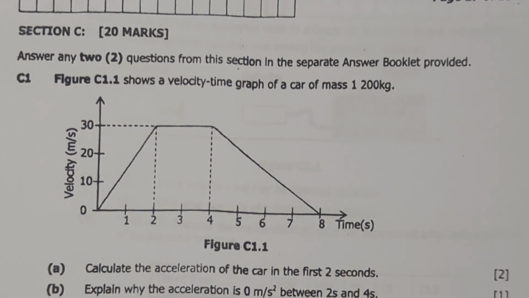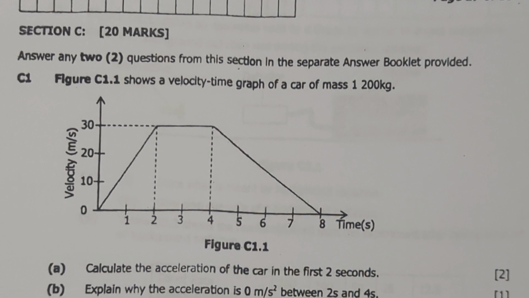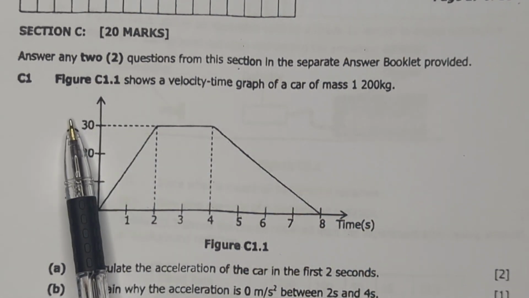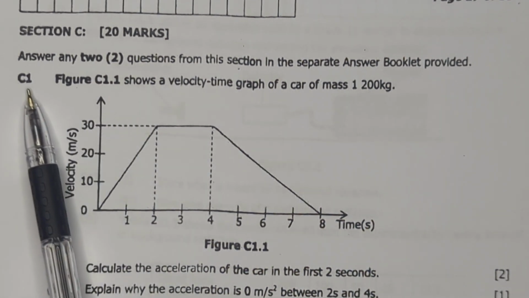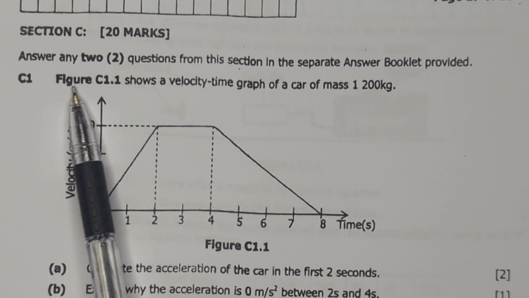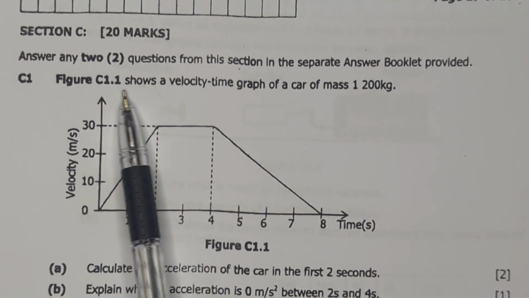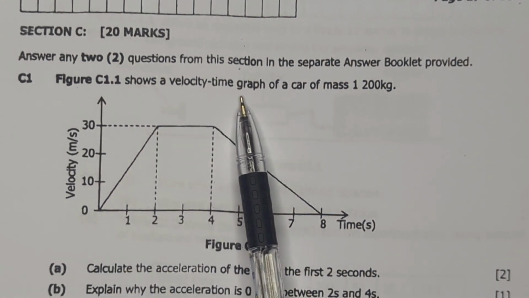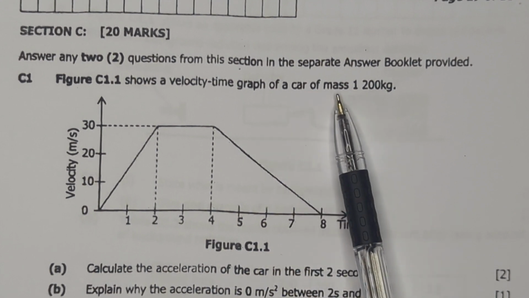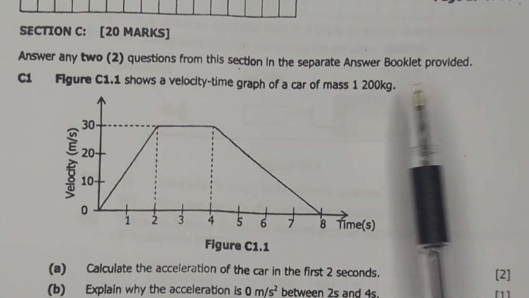Welcome to Leko Academy. In this video, we are going to handle a question that came in 2023, Science Paper 1 GCE. So Science Paper 1, that is Physics. So this is Section C. C1 here, they're saying, figure C1.1 shows a velocity time graph of a car of mass 1200 kg.